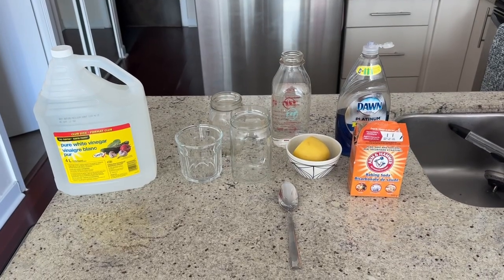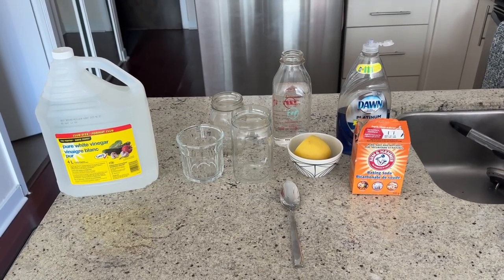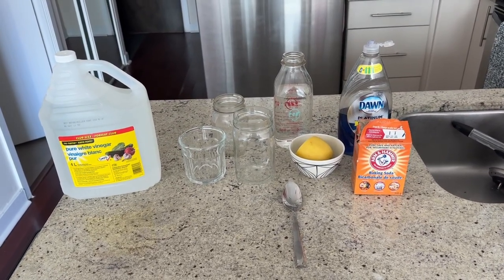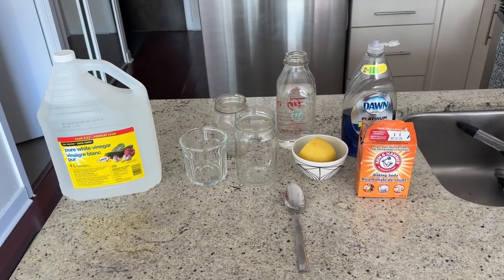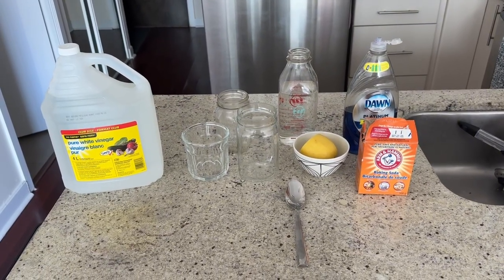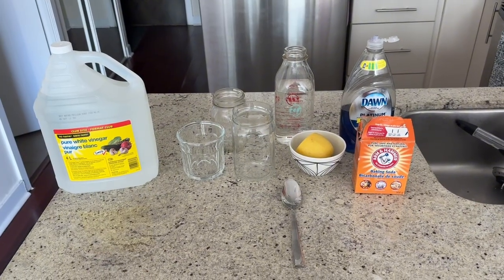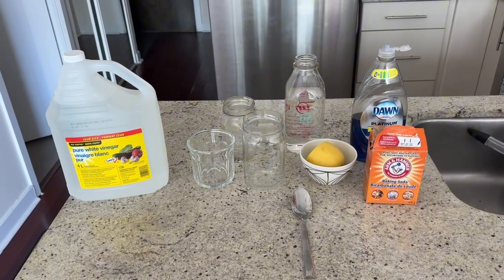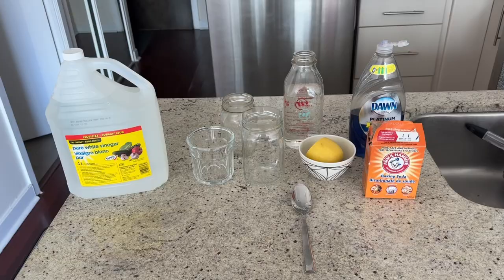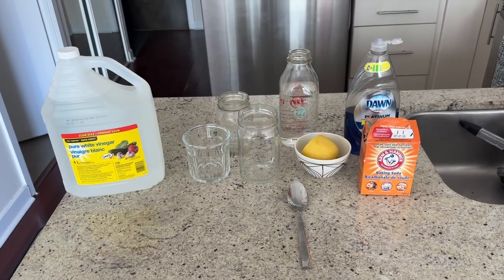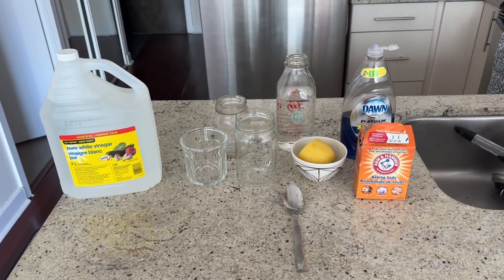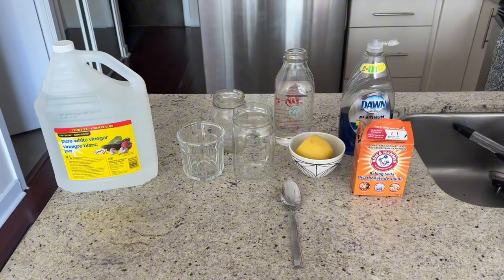Hi everyone, today I am demonstrating how to use a simple acids and bases experiment to enhance student learning in a science classroom. This activity supports understanding of chemical reactions, properties of matter, and scientific inquiry skills. This experiment uses inexpensive, accessible materials, so it will be easy to replicate in the classroom.